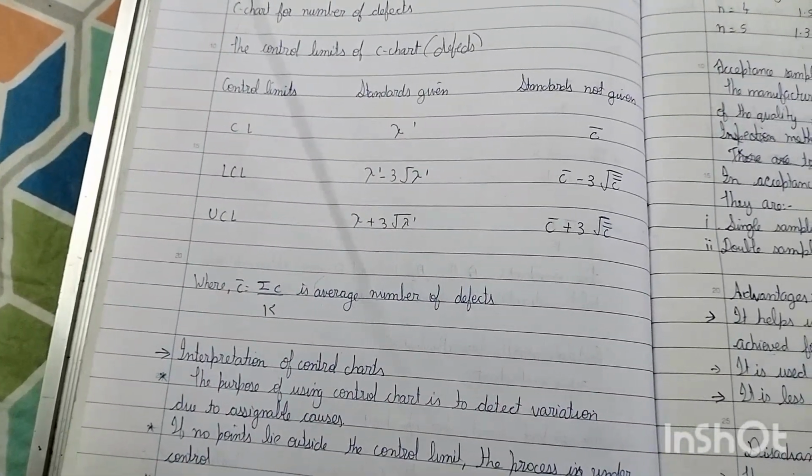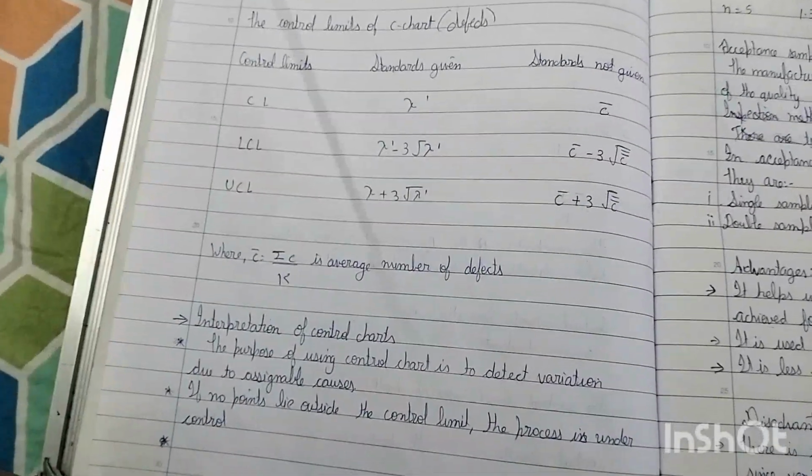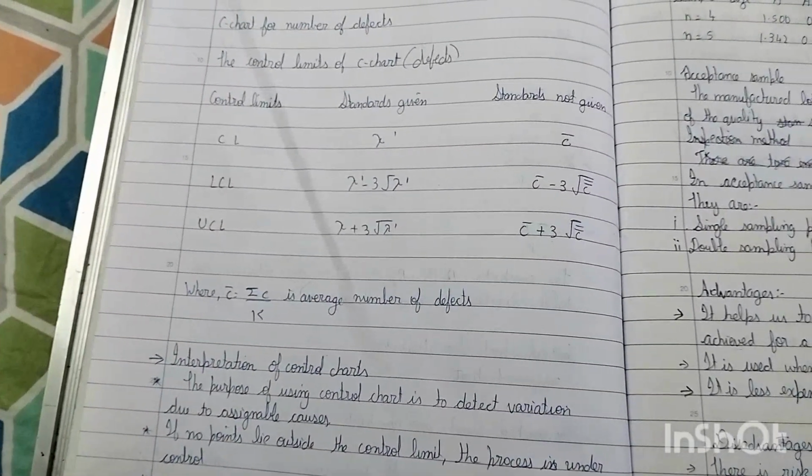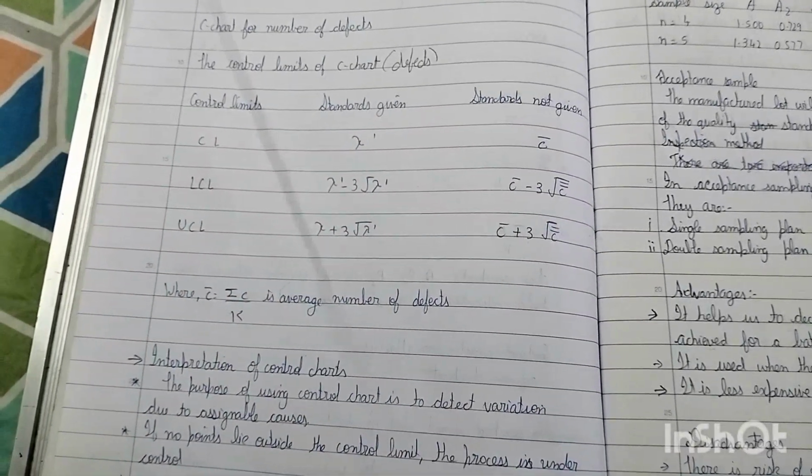Control limit is lambda dash for standards given: lambda dash minus 3 square root of lambda dash, and lambda dash plus 3 square root of lambda dash. For standards not given it is C bar minus 3 square root of C double bar, and C bar plus 3 square root of C double bar.